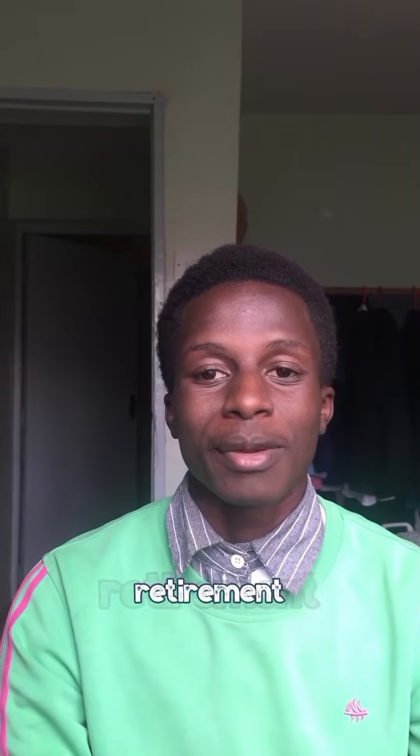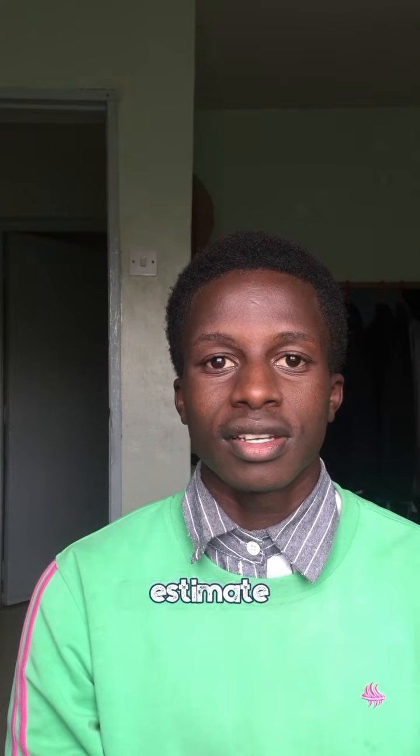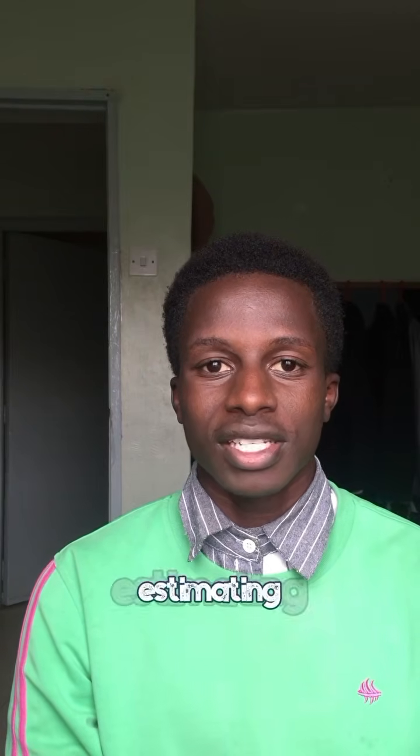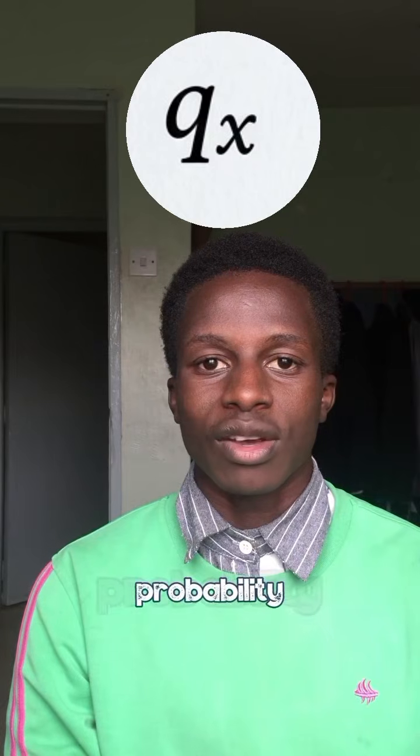Where else is probability of death used? It is used in pensions and retirement planning. To evaluate the value of your pension and retirement benefits, the authorities need to estimate the years that you are going to live after retirement. This probability of death is very necessary in calculating or estimating the number of years that you are going to live after retirement. And that is one of the practical uses of the probability of death.